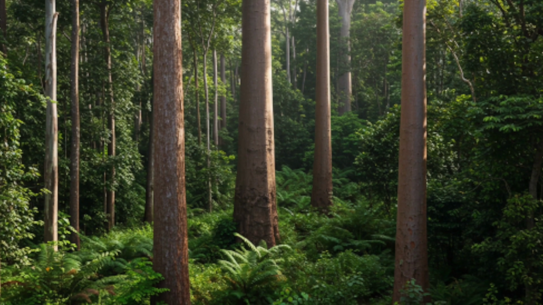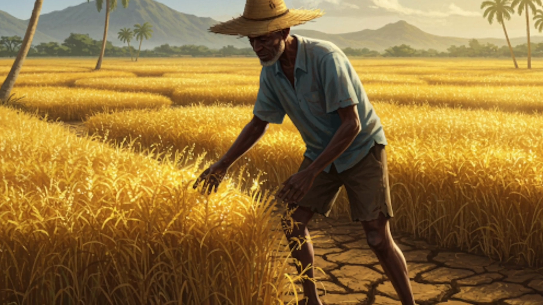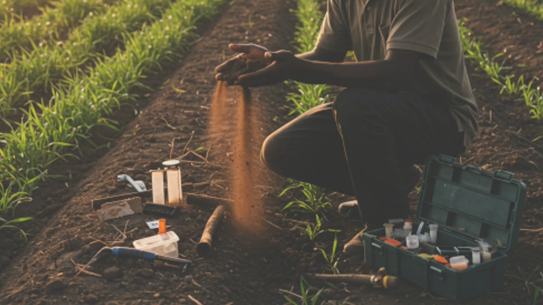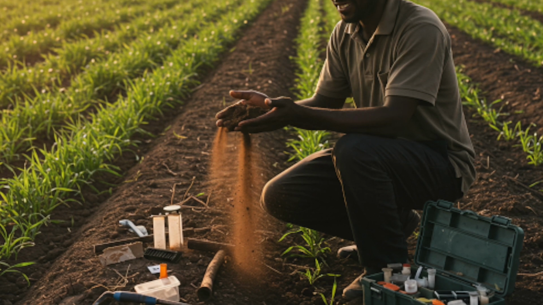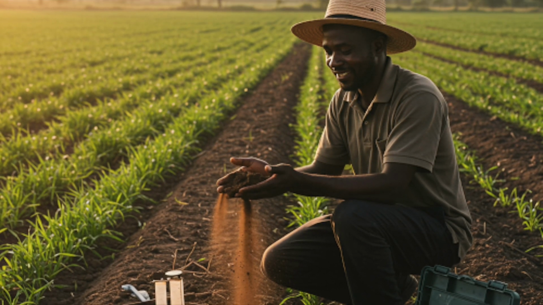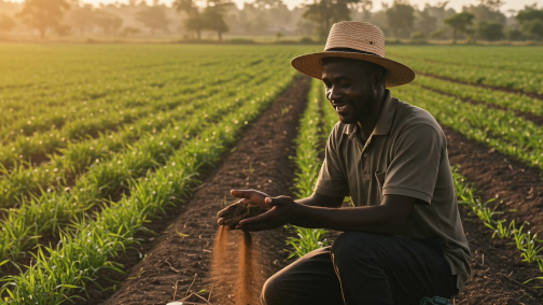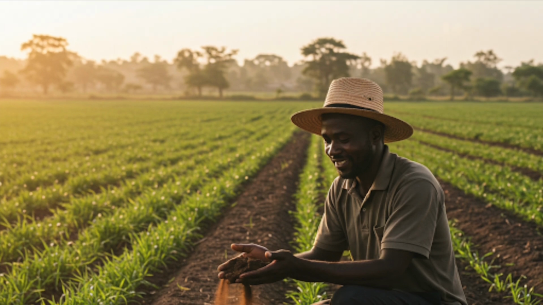The first step is a thorough site assessment. Before you plant a single tree, you need to understand your land. This means looking at soil analysis. What's the pH, texture, and the nutrient content? Get a soil test. Climate data. What are the average temperatures, rainfall patterns, and frost dates? This will influence species selection.